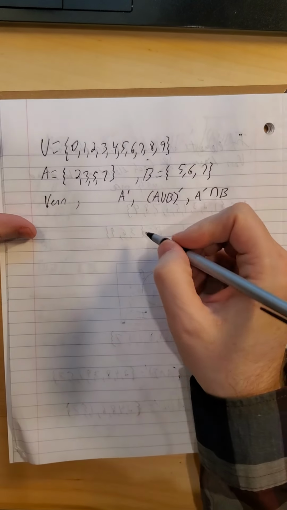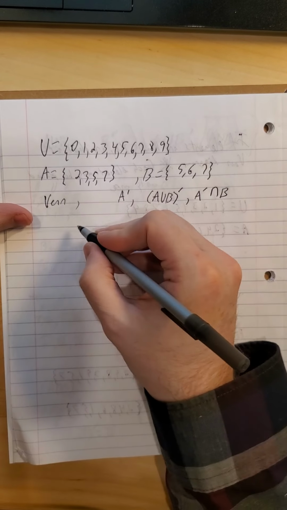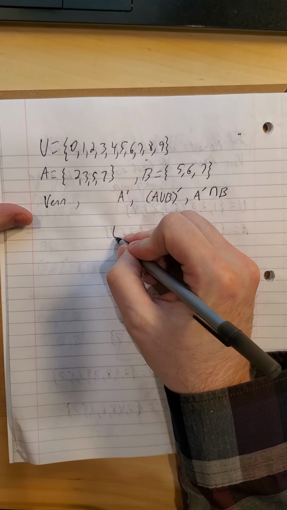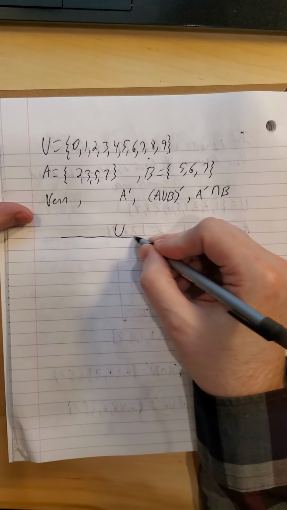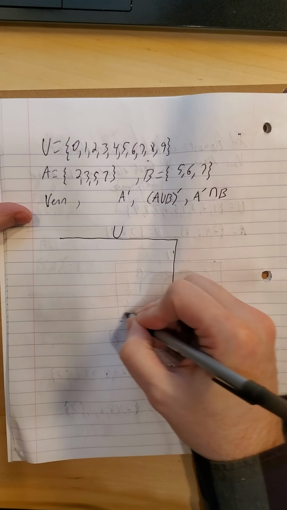Okay, welcome back. So I'll start with the Venn diagram. So here's our universal set U, which I'll just draw a nice big box here.